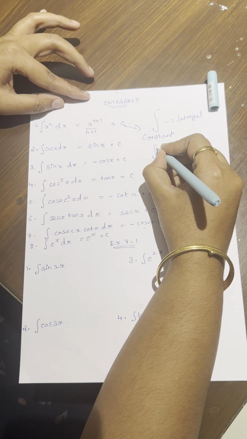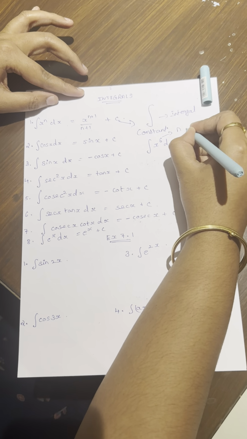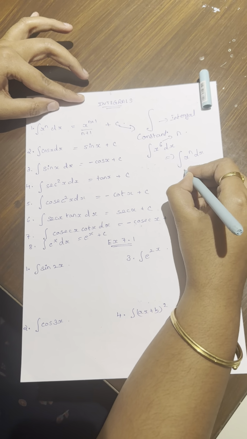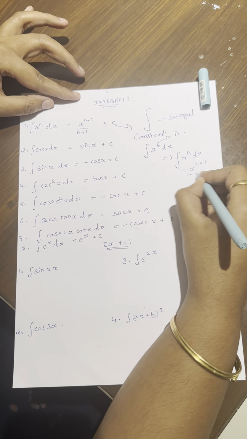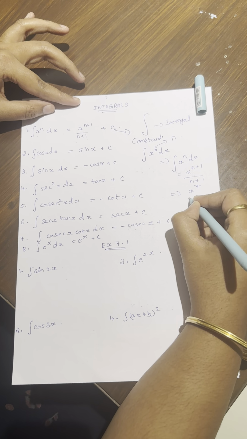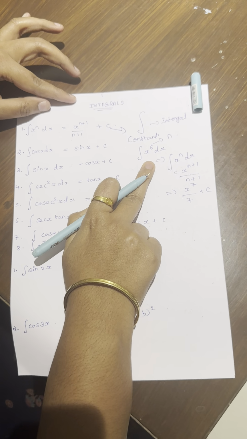Now you have a question like integral x power 6 dx. So this 6 is nothing but n. When we go into the formula x power n dx, we have the formula as x power n plus 1 by n plus 1. So now the answer for the question is x power 7 by 7 plus c. So this is the formula and this is the example for the first formula.